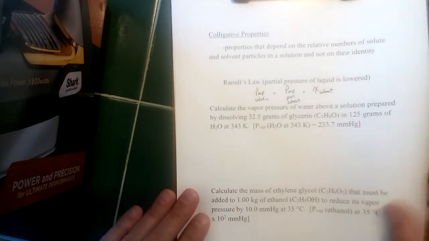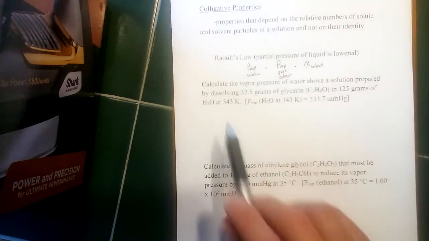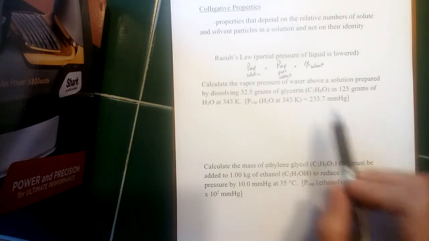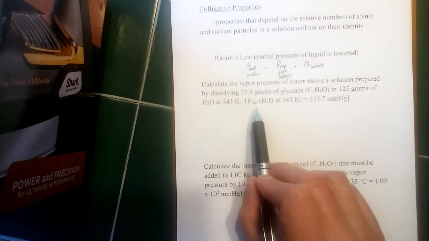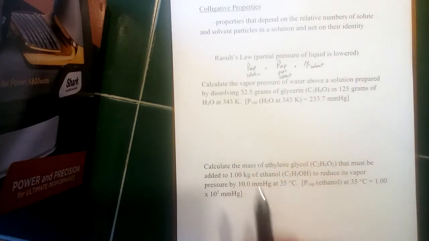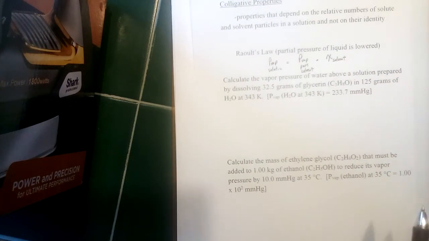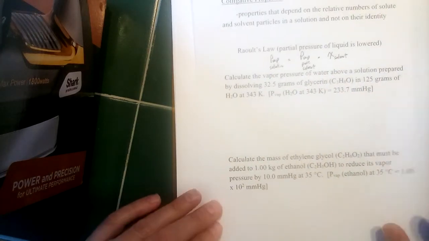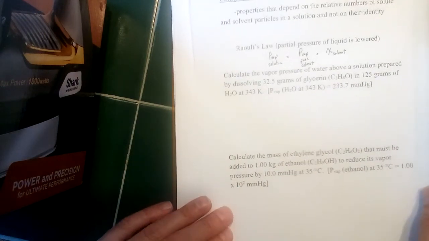So the rest of the page is a couple of problems illustrating the relationships here. The first problem: calculate the vapor pressure of water above a solution prepared by dissolving 32.5 grams of glycerin, and we're given the molecular formula, in 125 grams of water at 343 Kelvin. And what we're given is the vapor pressure of water at that particular temperature, so we can use that in the process. Now, we know we want mole fraction here, if we're thinking about this equation. So we're going to want to calculate the mole fraction of this solution. We have the mass of the solute and the mass of the solvent. Turn those into moles and we can calculate mole fraction.